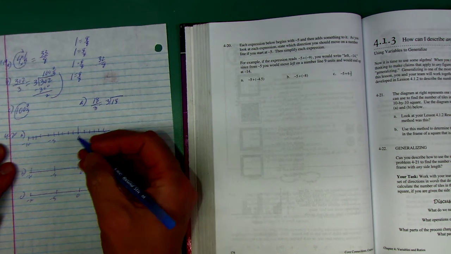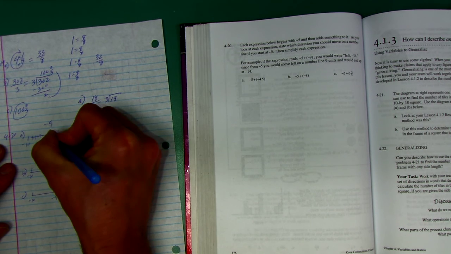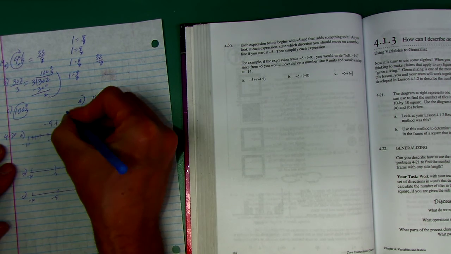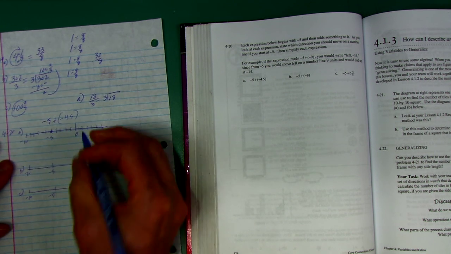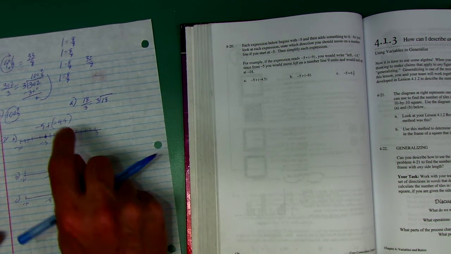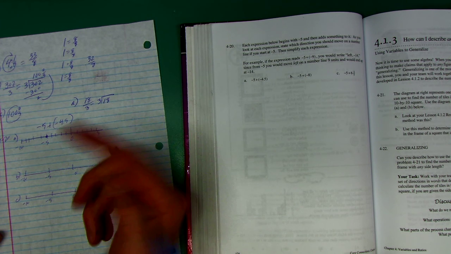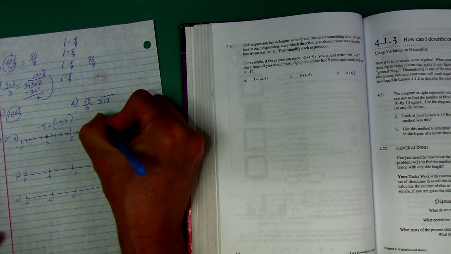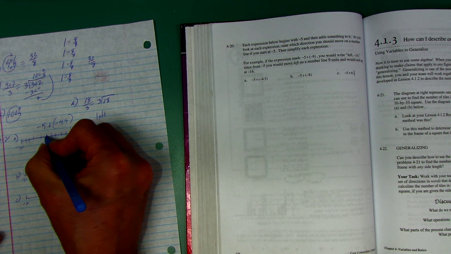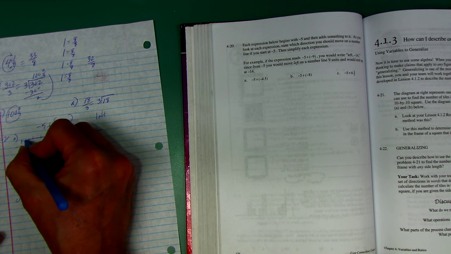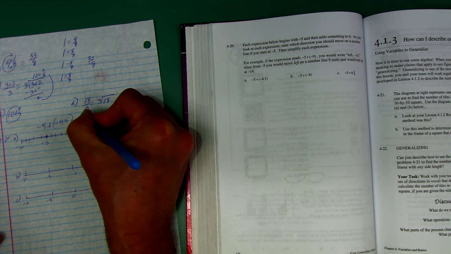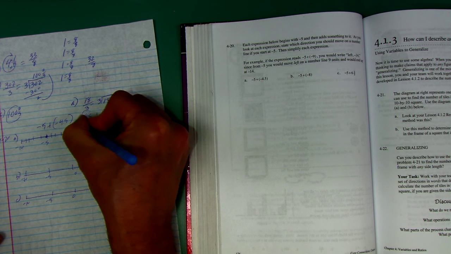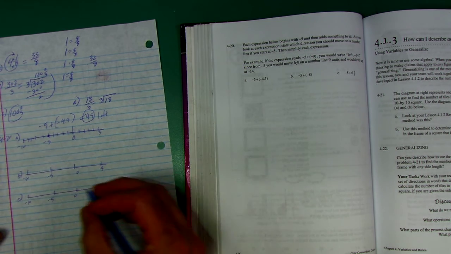-5 plus -4.5. Which way am I going? I'm going to another negative. I'm going to the left. Another 4.5. 1, 2, 3, 4, and 0.5. That's going to give me almost -10. -9.5. All right? -5, that's where we're starting.